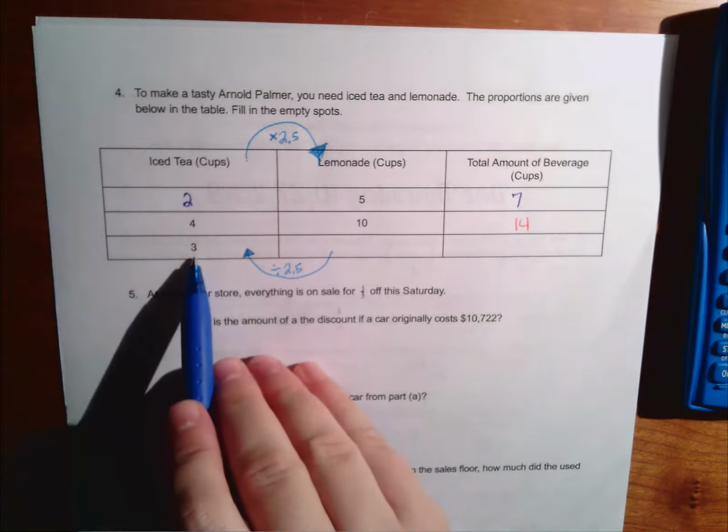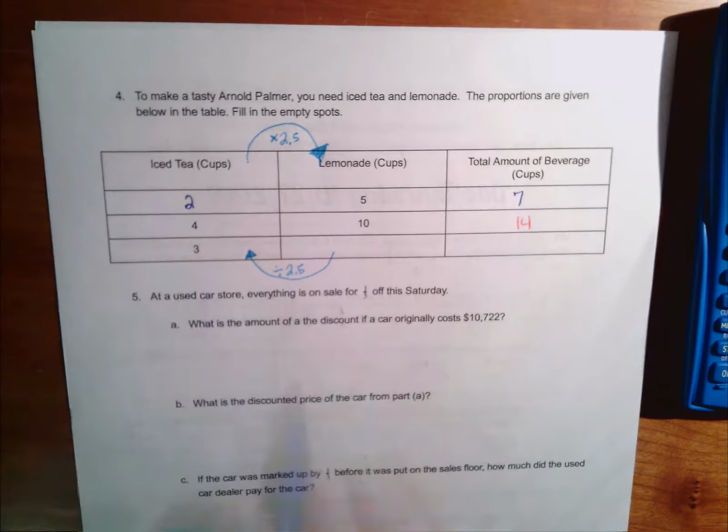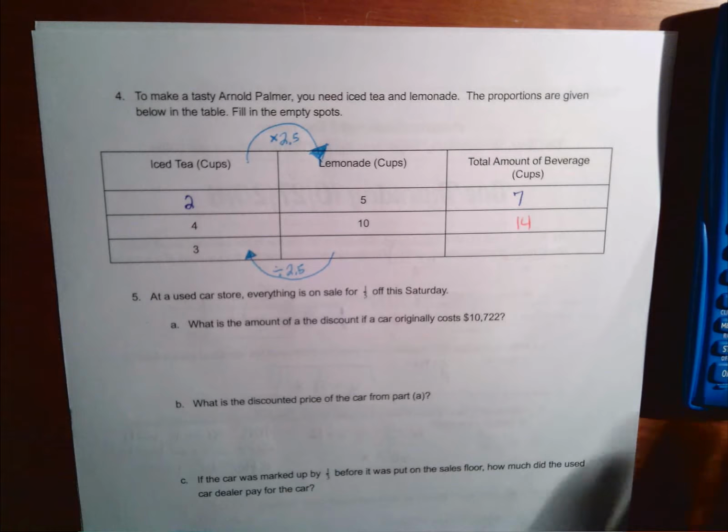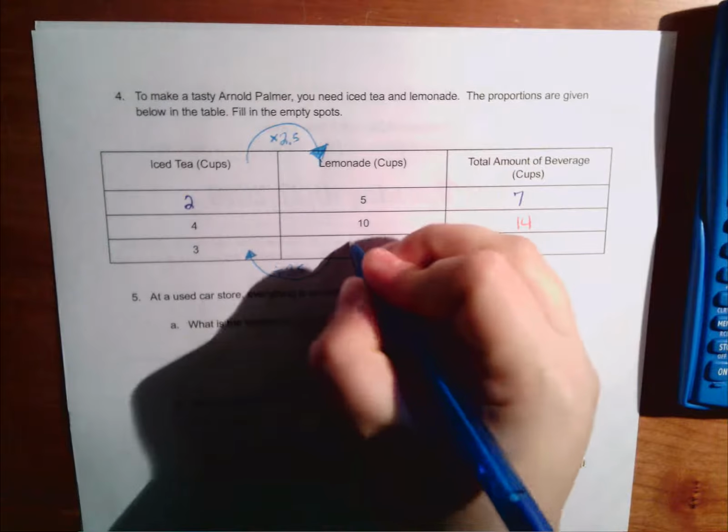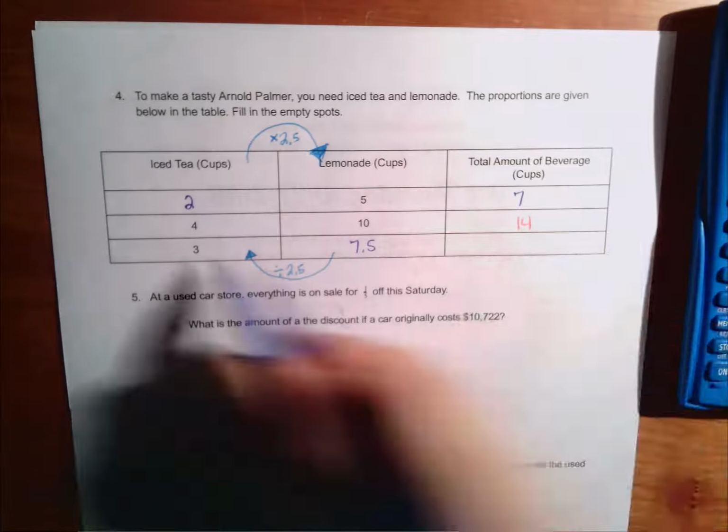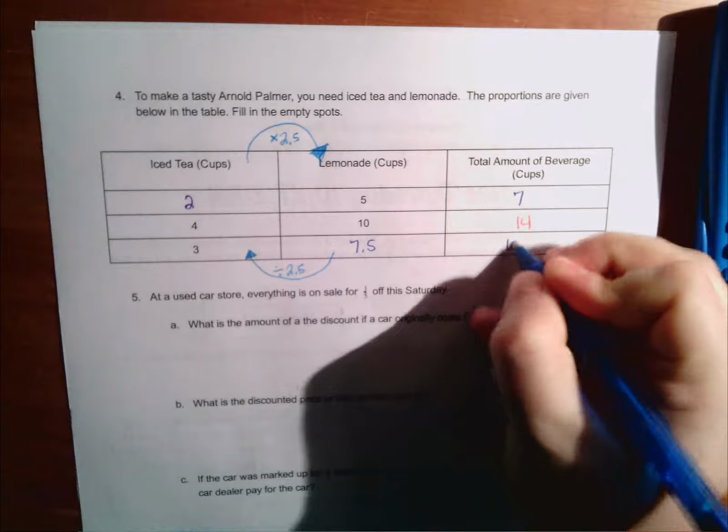If I'm starting with 3 cups of iced tea, in order to find the amount of lemonade, I need to multiply by 2.5. So if I take 3 times 2.5, I end up with 7.5. So that's a total of 3 plus 7.5 is 10.5 cups of lemonade.